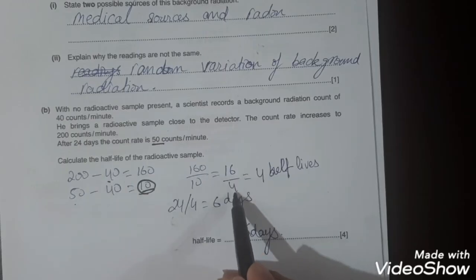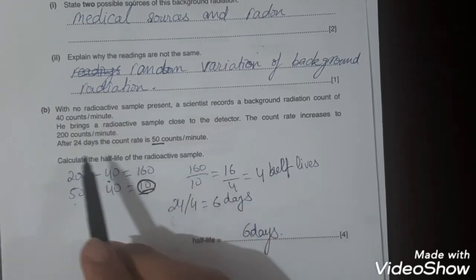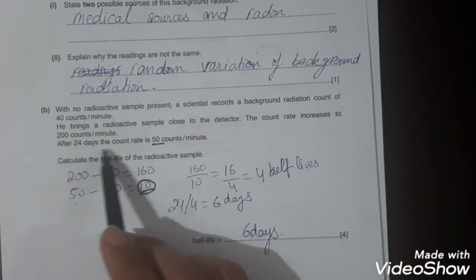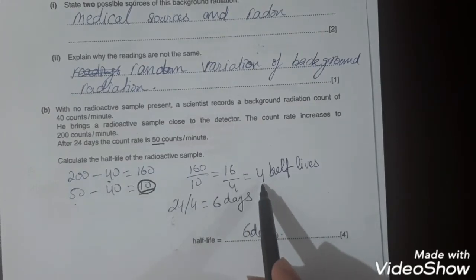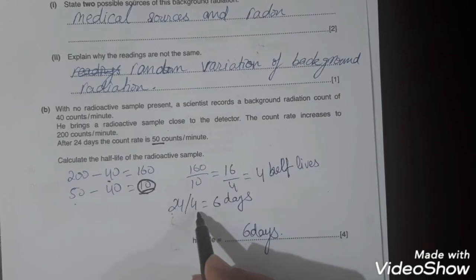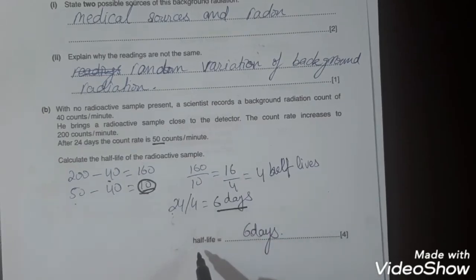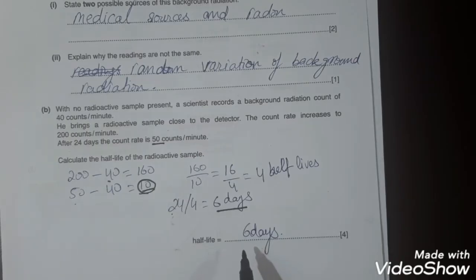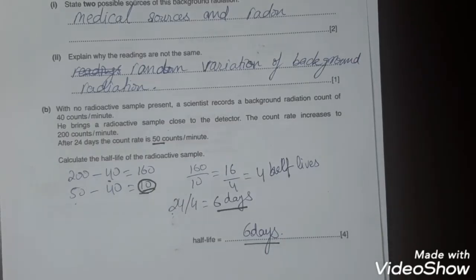Then 16 means 4 half-lives in 24 days. So when we divide 24 by 4, it will be 6 days. So the half-life of this radioactive material is 6 days. So we write 6 days as the final answer.